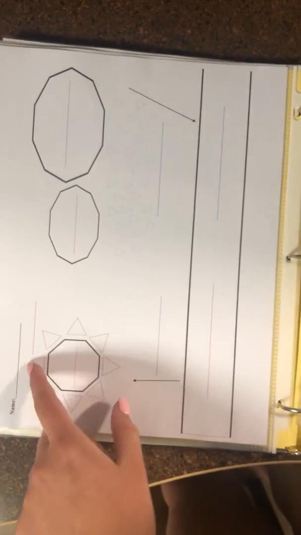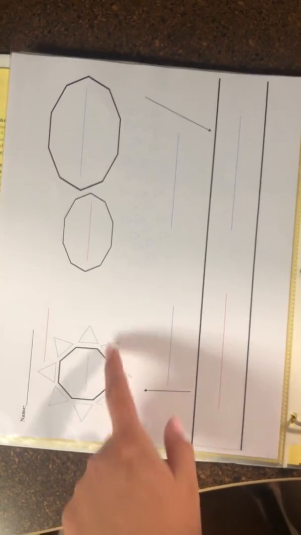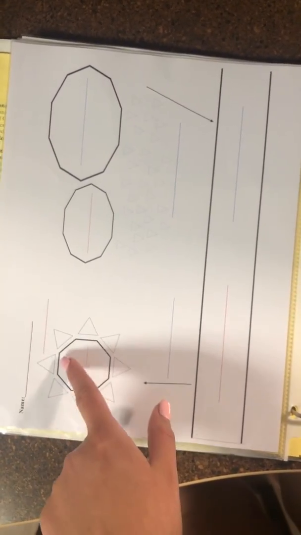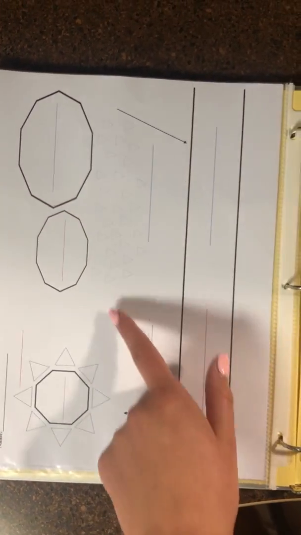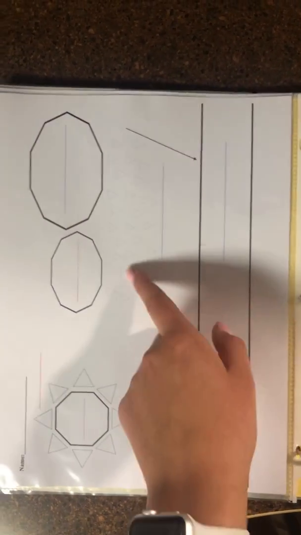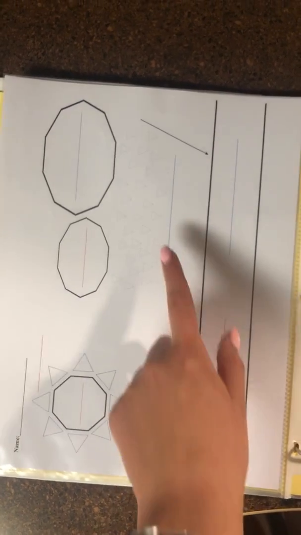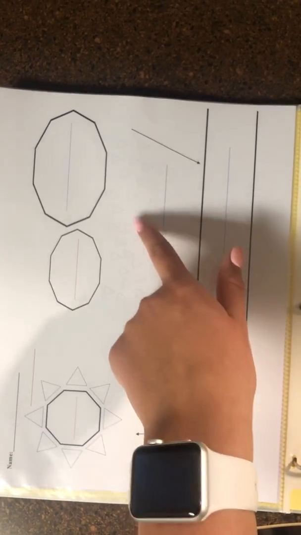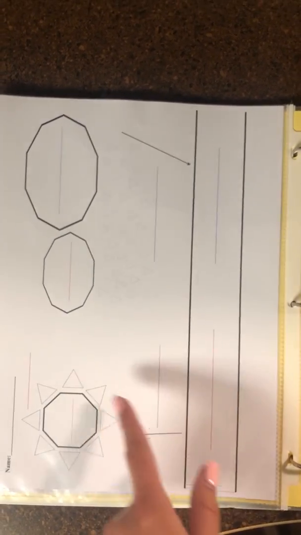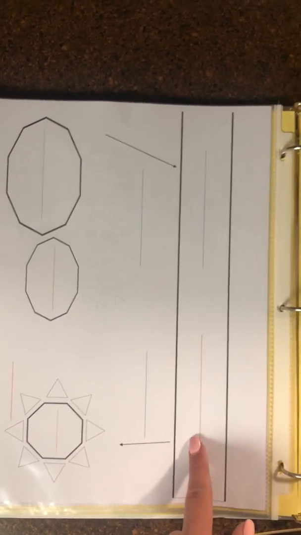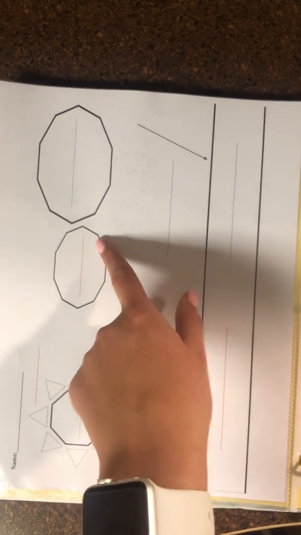So up here they would put their name, and then this is the sun created out of an octagon and triangles. And then these are clouds created out of decagons. Here we have precipitation out of triangles. So on the blue lines, they would write what stage of the water cycle it is. So here we would have collection, and so on and so forth. And then on the orange lines, they would include what polygon it is.